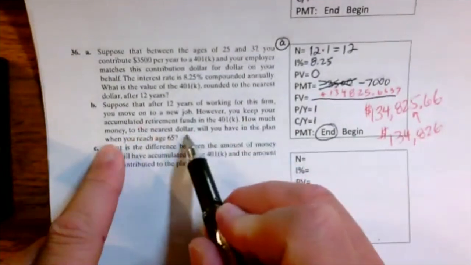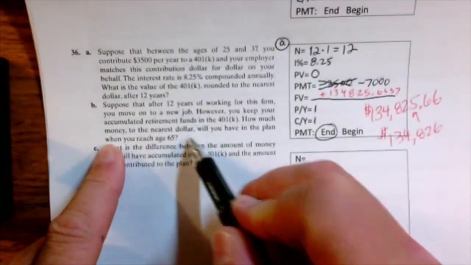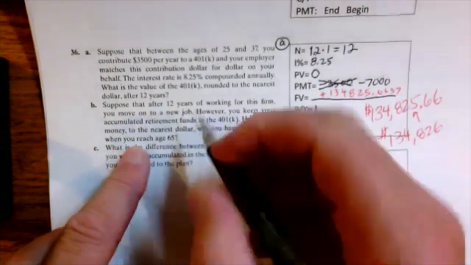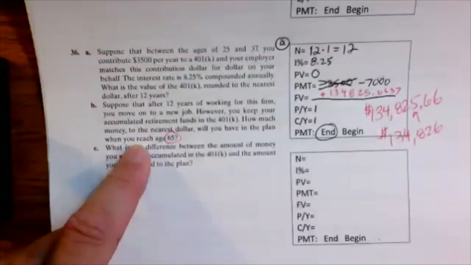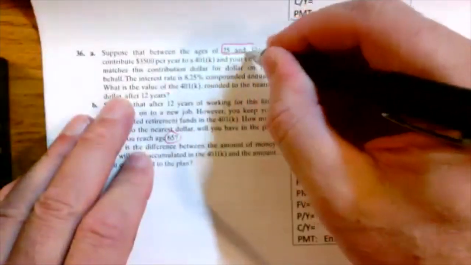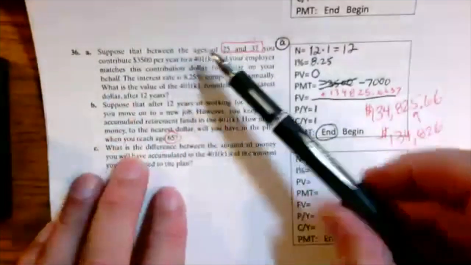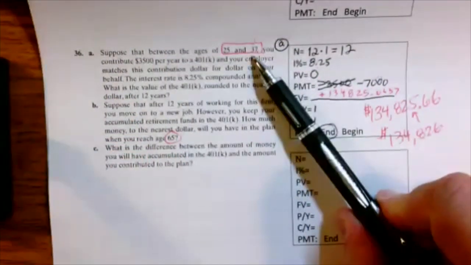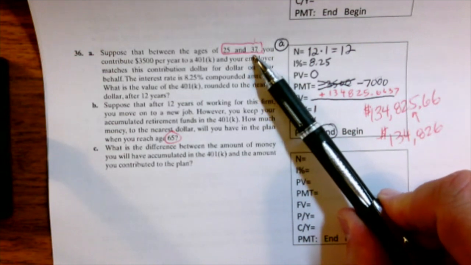So how much money, to the nearest dollar, would you have in the plan when you reach age 65? All right, so we have to do some math here. Remember that our employee worked from age 25 to age 37, that was the 12 years, and then left.